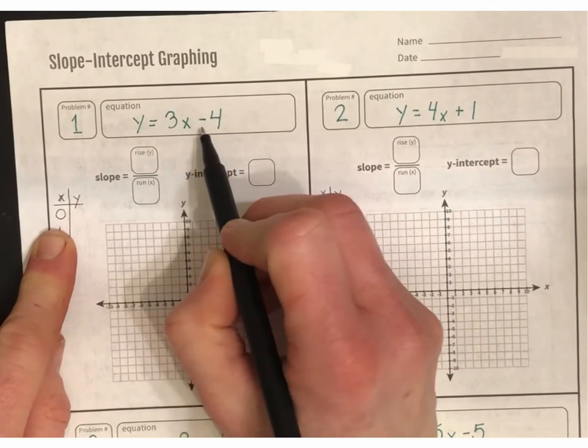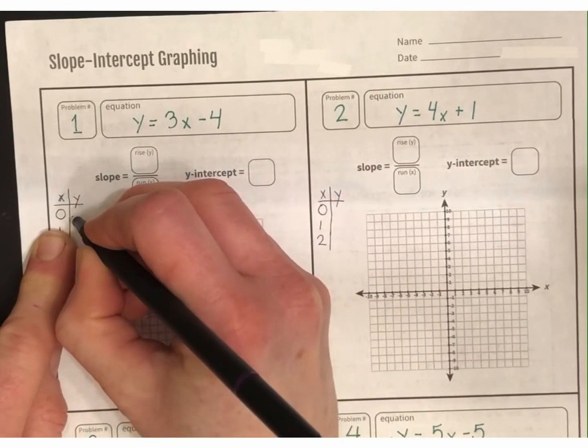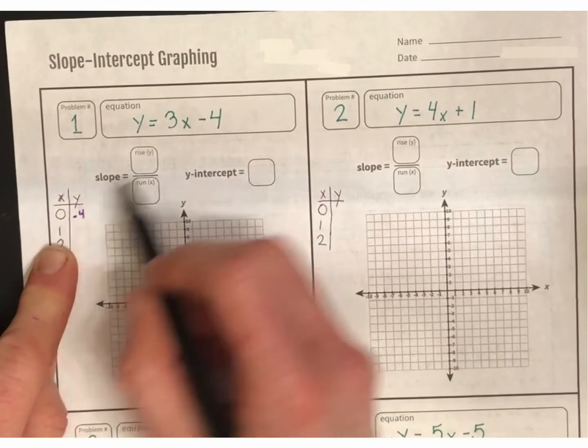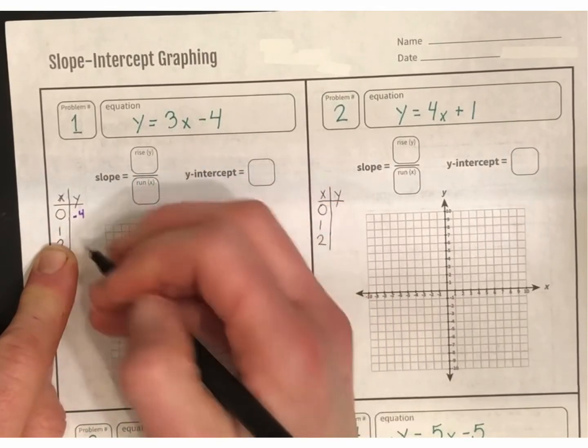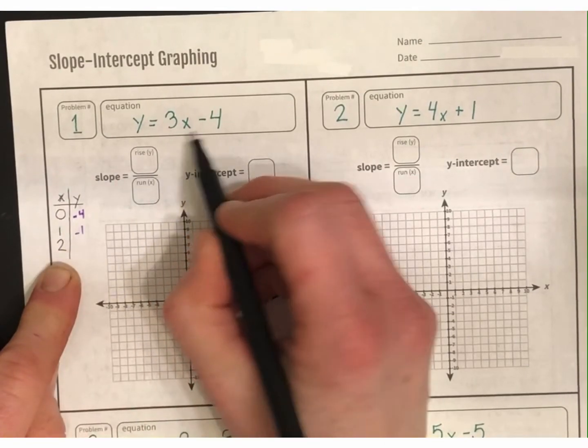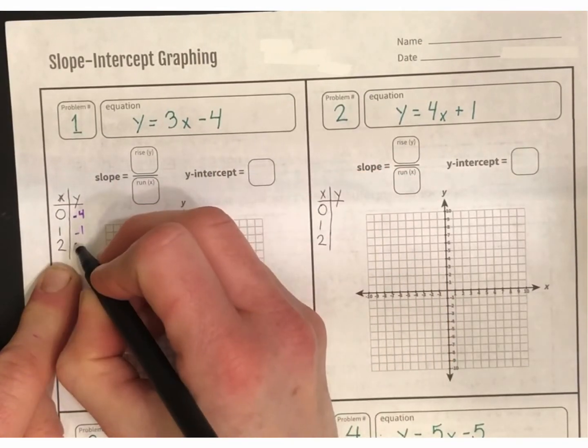3x minus 4. If we substitute 0 for x, we get 0 minus 4, which is negative 4. If we substitute 1 for x, we get 3 minus 4, which is negative 1. If we substitute 2 for x, we get 6 minus 4, which is 2.